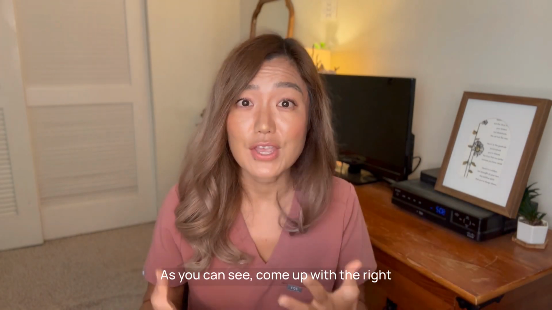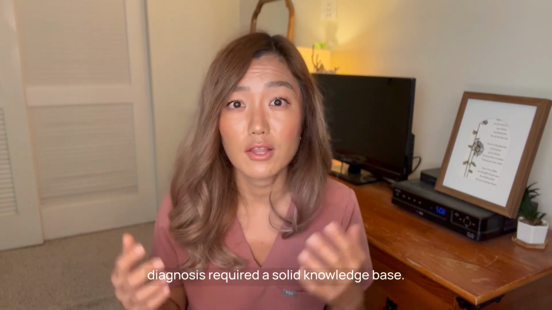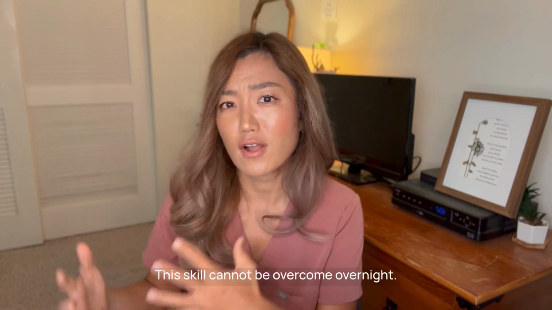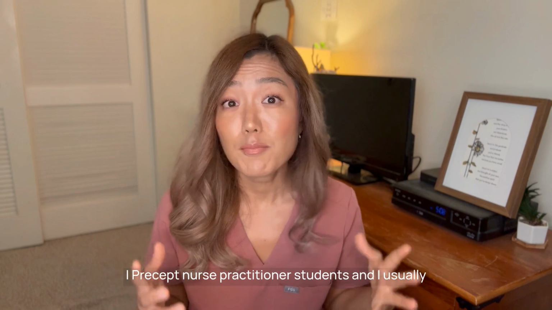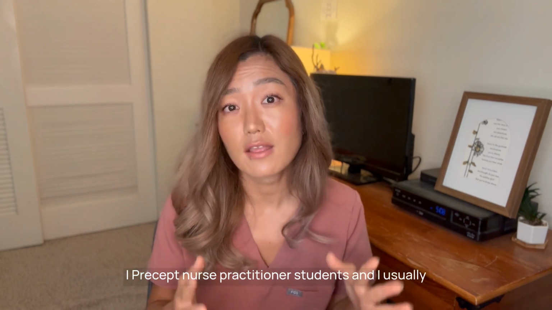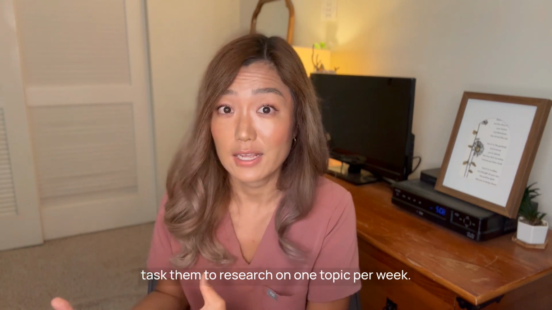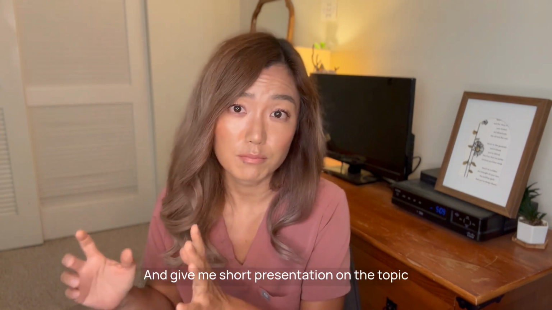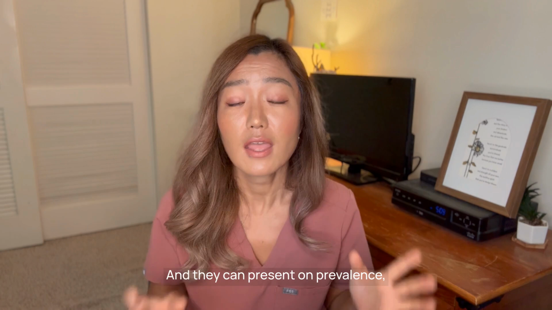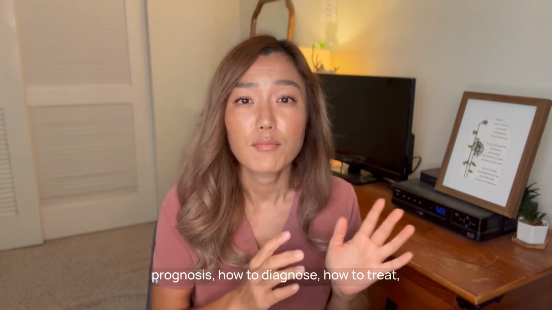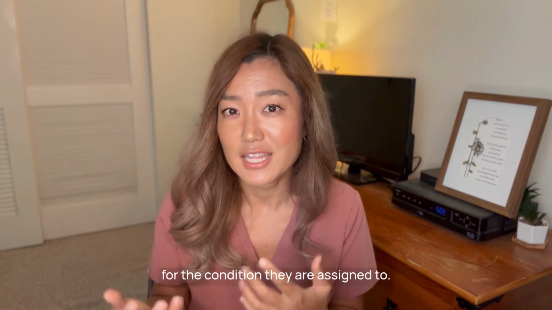As you can see, coming up with the right diagnosis requires a solid knowledge base. This skill cannot be acquired overnight, and that's why it's very important to keep studying. I precept nurse practitioner students, and I usually task them to research one topic per week and give me a short presentation on the topic when they come back to the clinic next time. And they can present on prevalence, prognosis, how to diagnose, how to treat the condition they are assigned.